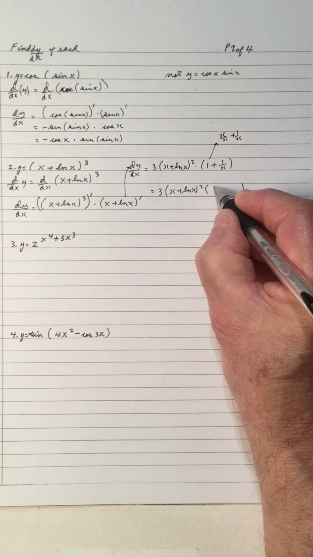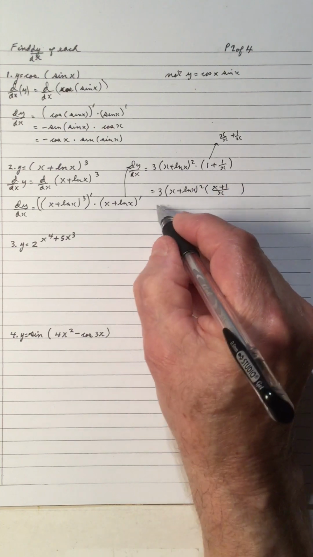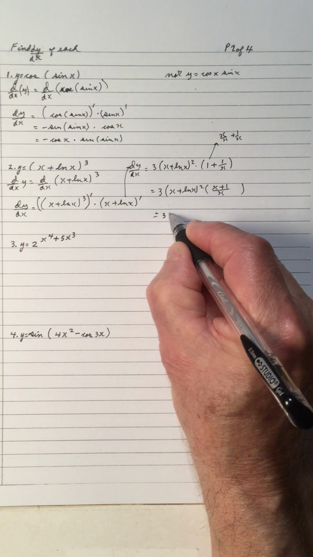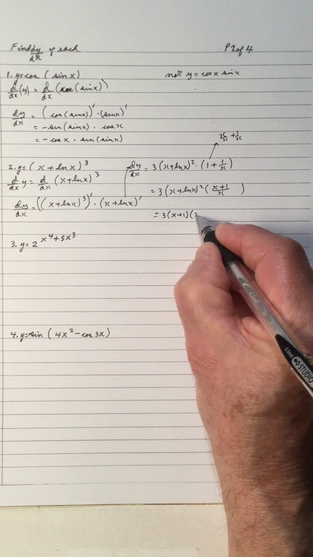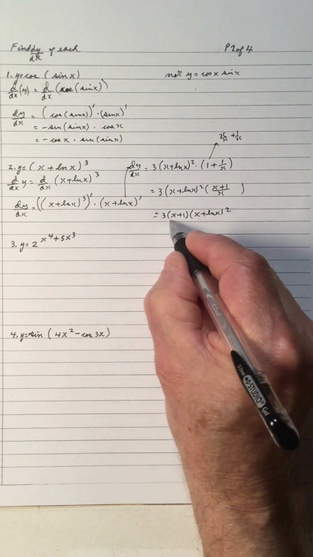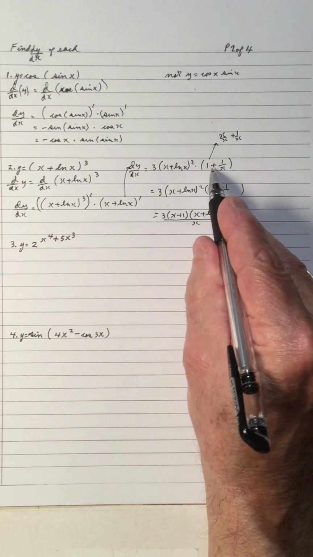So that's x plus 1 over x. And so we can make that 3 times x plus 1 times x plus ln x squared all over x if you want to simplify. Or we could just leave it like that there.